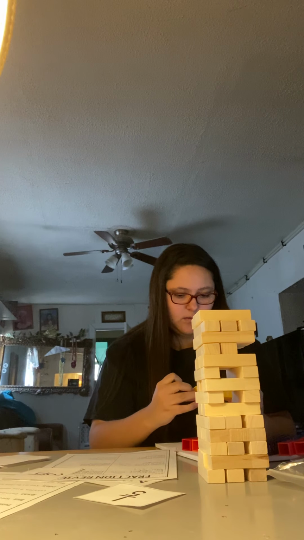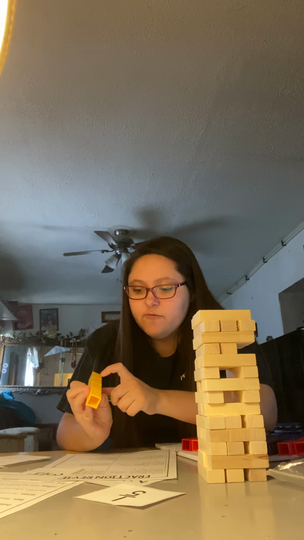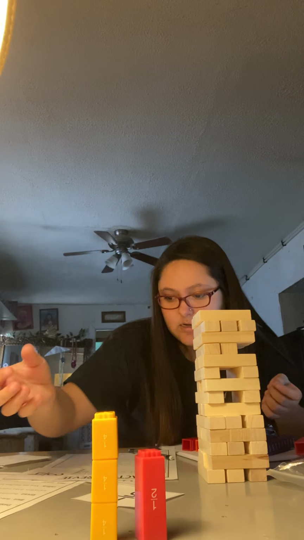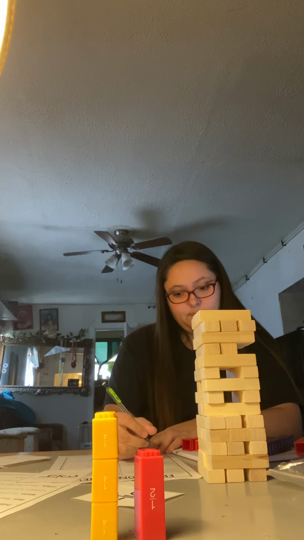So I have fraction towers that are 1/4, 1/4, 1/4, and 1/4. So I just need 3 of them. And then I just need my block that's 1/2, because when I selected the purple one, it's compared to 1/2. So I'm going to use that. And it looks like my 3/4 is bigger than my 1/2 tower. So I'm going to write my fraction. 1/2 is less than 3/4.